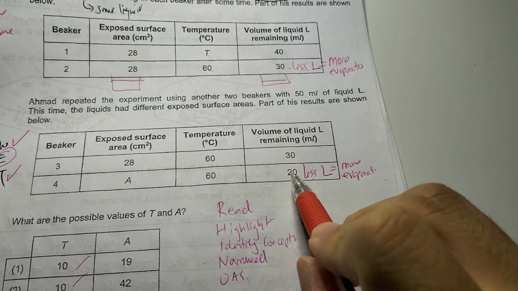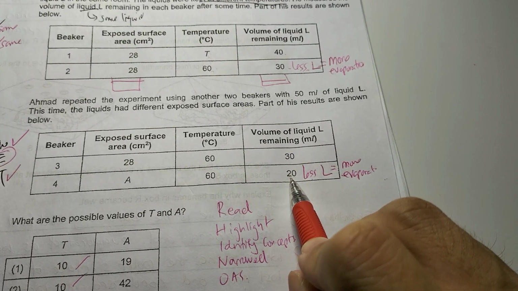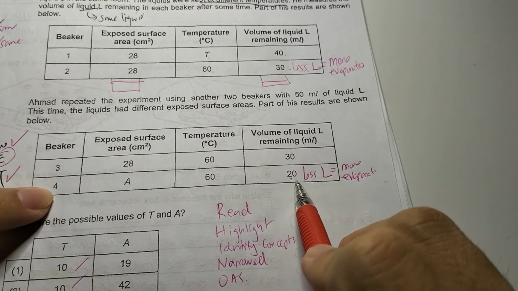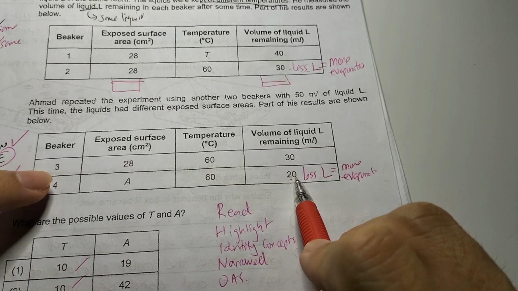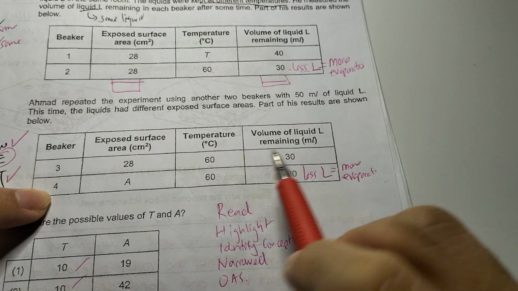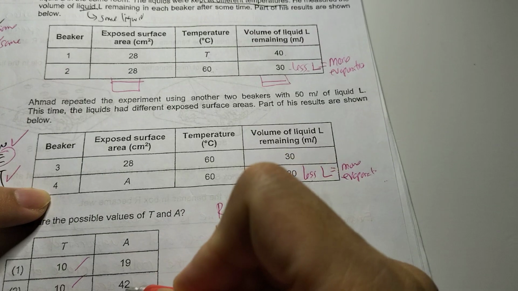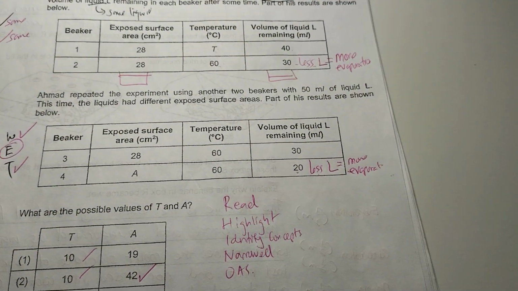If there's more evaporation here, it tells you the exposed surface area of beaker 3 must be larger than that of beaker 4. Beaker 4 must have a larger exposed surface area compared to beaker 3 because there's less liquid left, meaning there was more evaporation. So here I should see an exposed surface area that's larger than 28. So this is larger than 28. So the answer for this is 2.